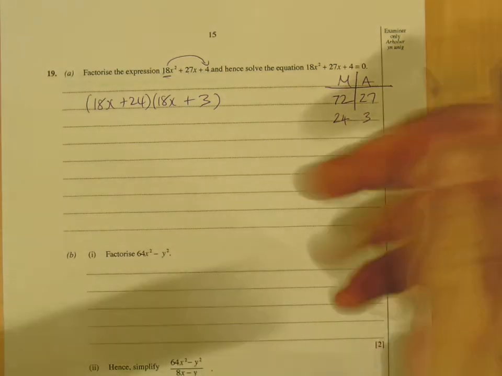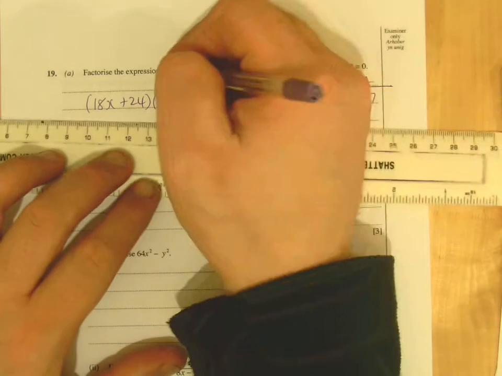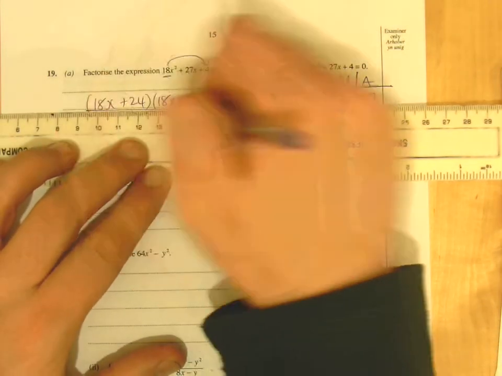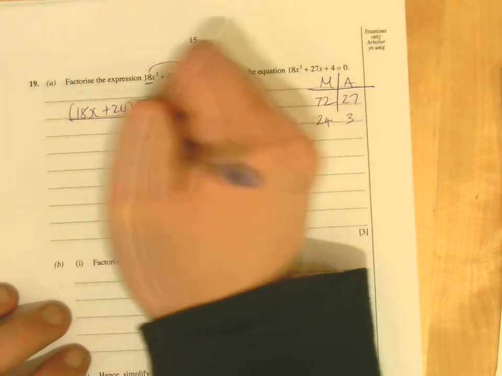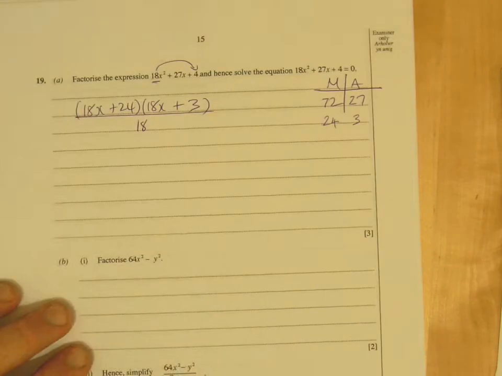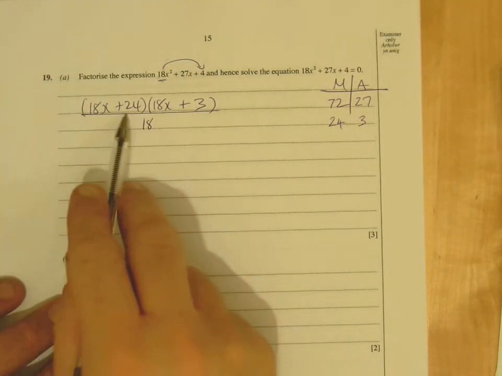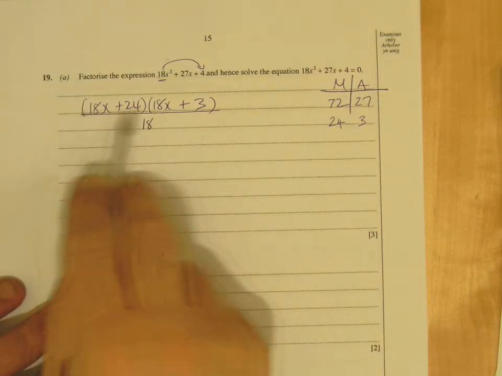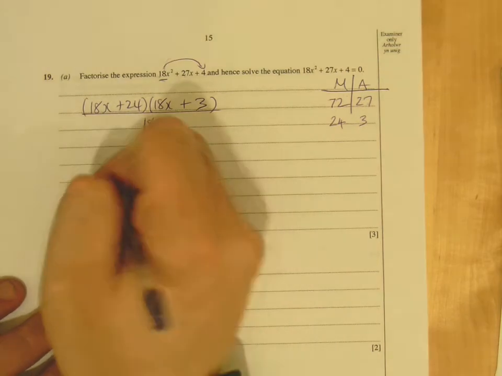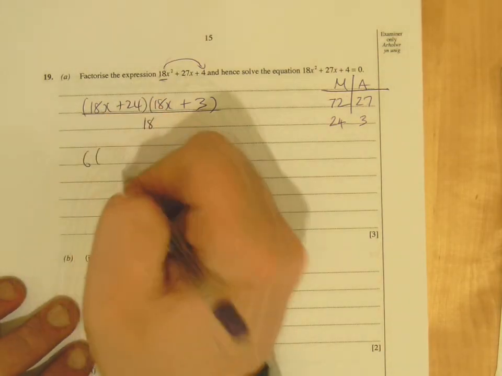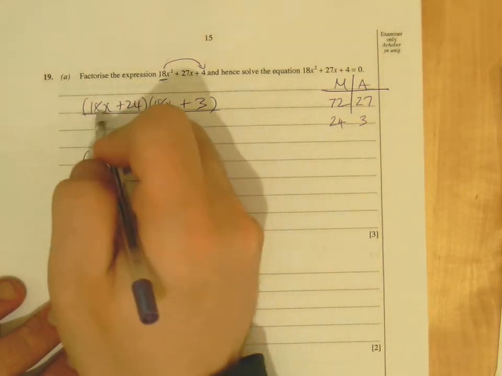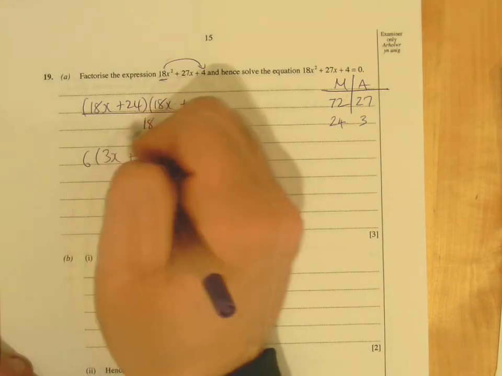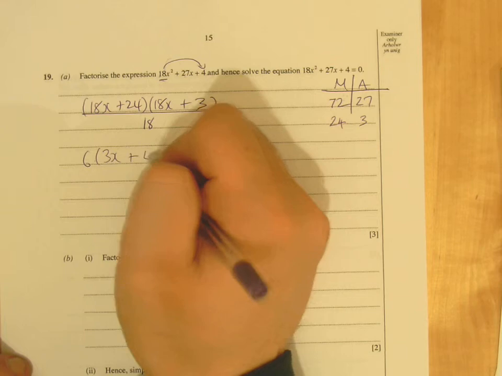Now what you must do with this, a little bit more work, because we've times by 18 there, you need to divide by 18. You need to sort of pay back, so to speak. You look then in each bracket for common factors. Now in this one, 6, isn't it? 6 goes into both of them. So 6 open bracket, 6 times 3x gives you 18x. 6 times 4 will give you 24.